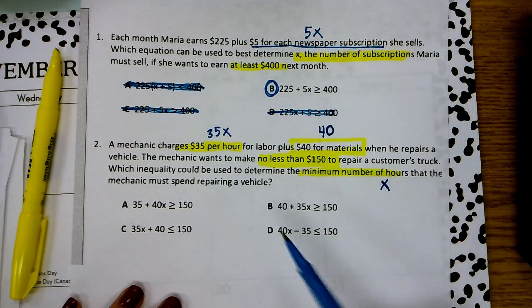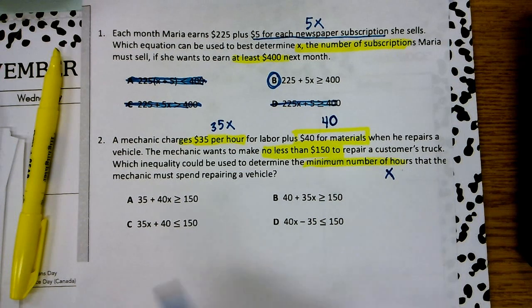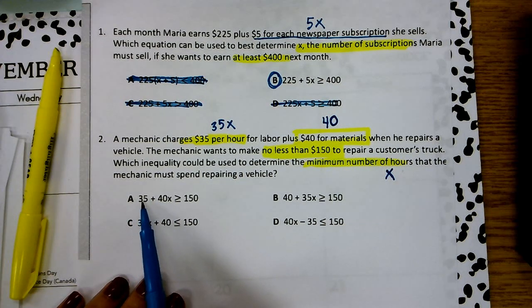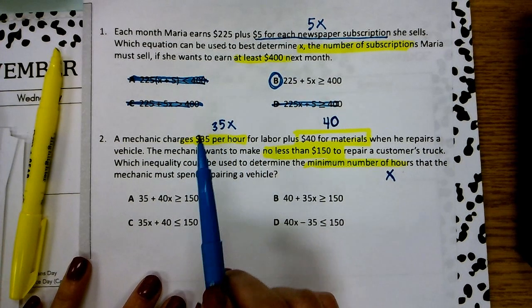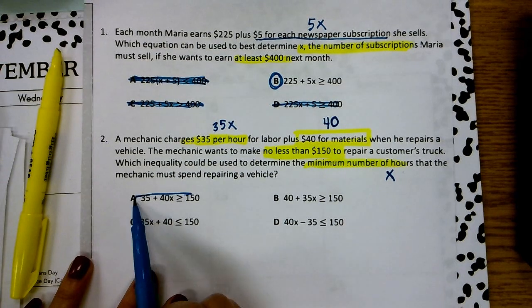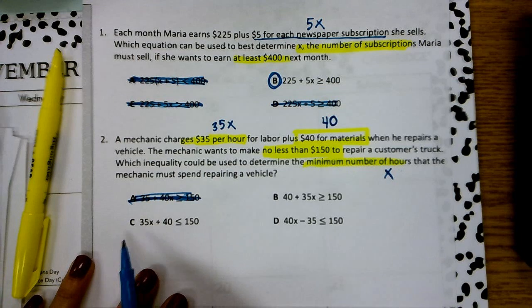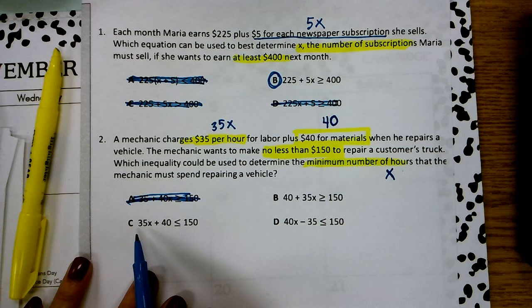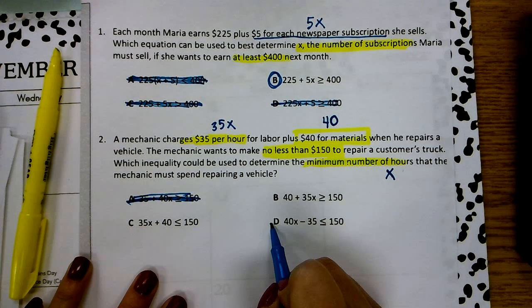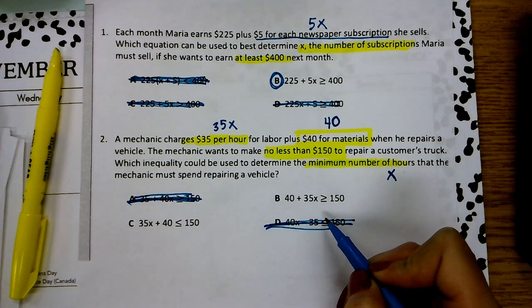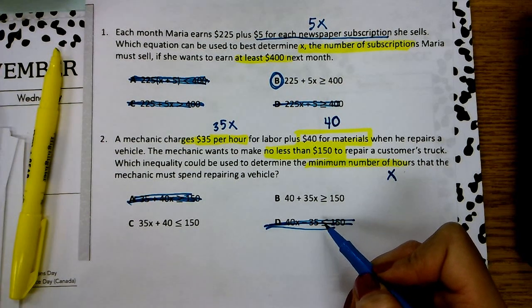So let's go through and eliminate answers that we know are not correct. Letter A, it has a 35 and a 40x. Well, that's not right because we want a 35x and a 40. So let's cross that out. B could be the correct answer. C could also be the correct answer. But D, we know, is not the correct answer because it has a 40x. And it's not $40 per hour, it's $35 per hour.